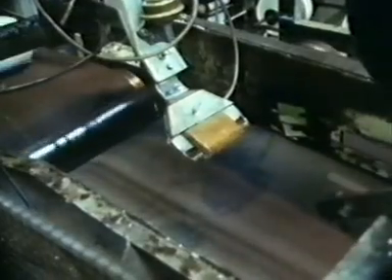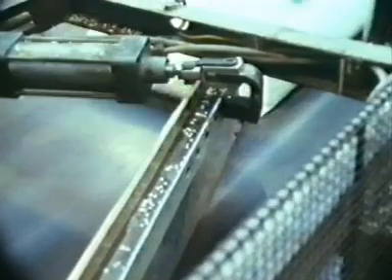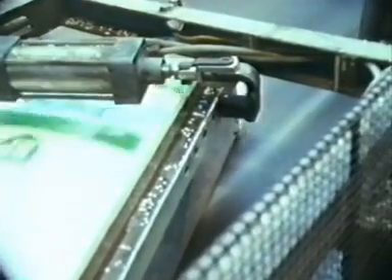Here, the sacks are counted, so that after a certain number has passed through, the next batch can be turned through 90 degrees for stacking on a pallet.